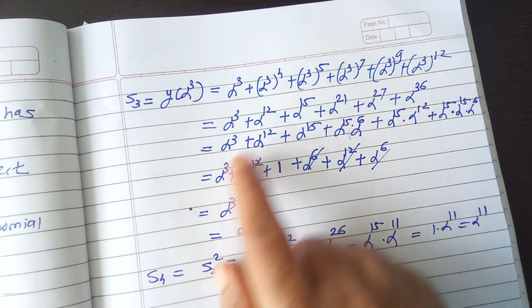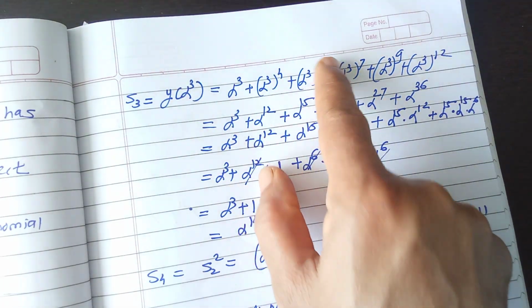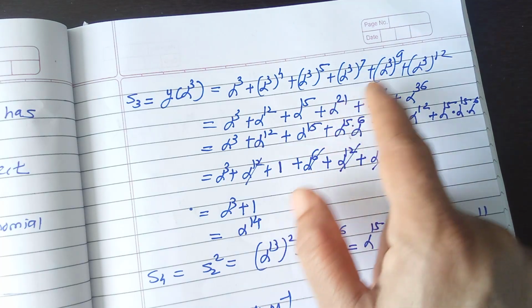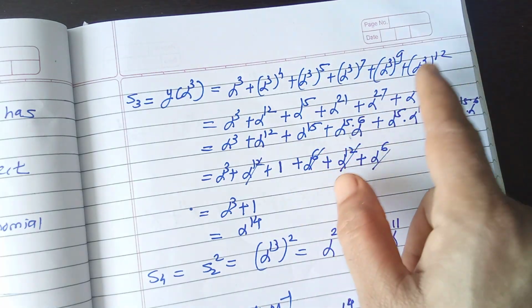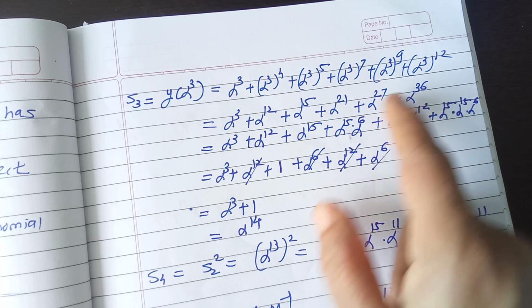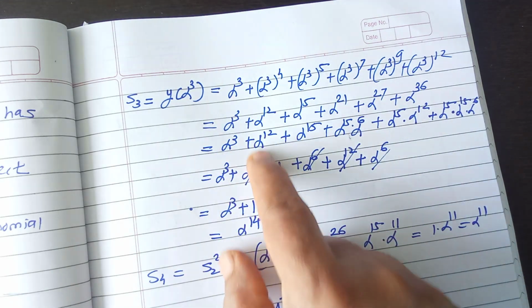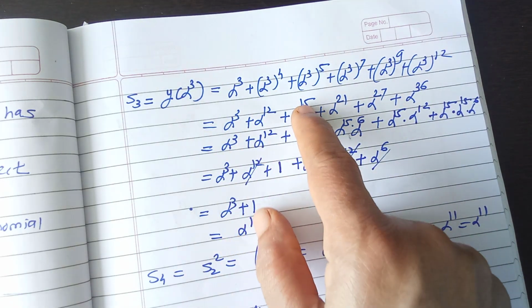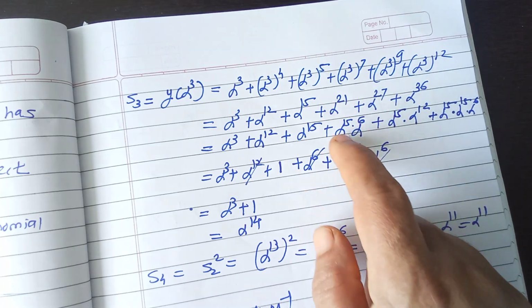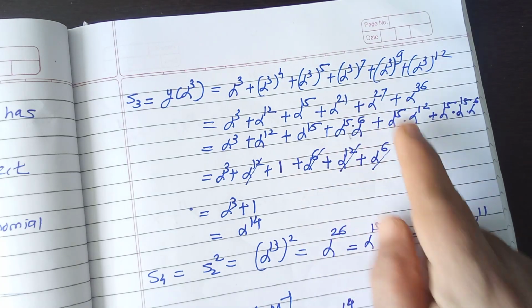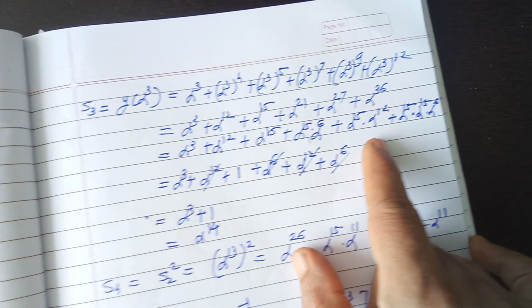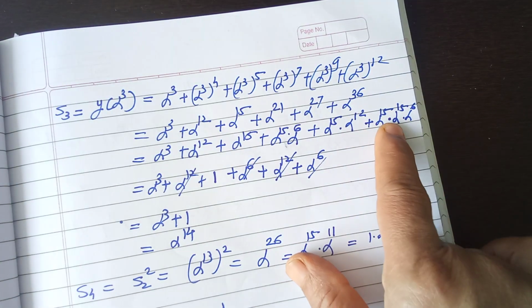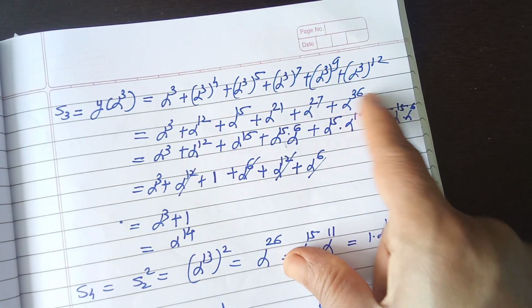So the powers are 12, 3 times 5 is 15, 3 times 7 is 21, 3 times 9 is 27, and 3 times 12 is 36. 12 is okay, 15 is okay, and those that go beyond 15 we write as alpha 15 into alpha 6, alpha 15 into alpha 12, and 36 is alpha 15 into alpha 15 into alpha 6, that is 30 plus 6.